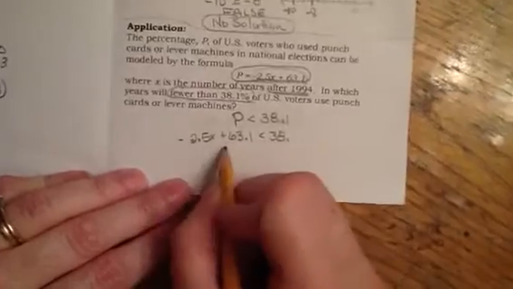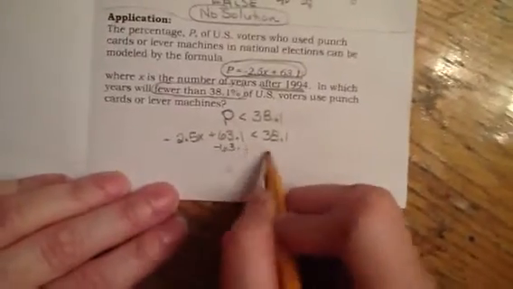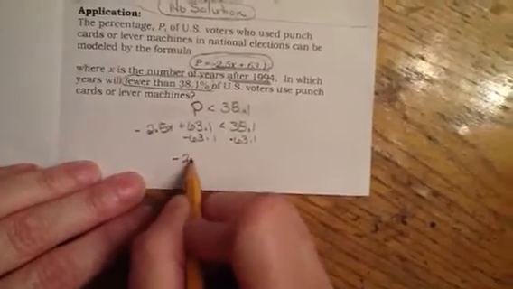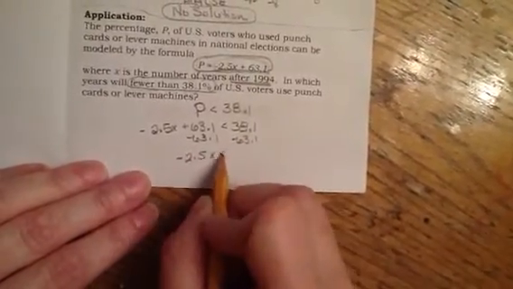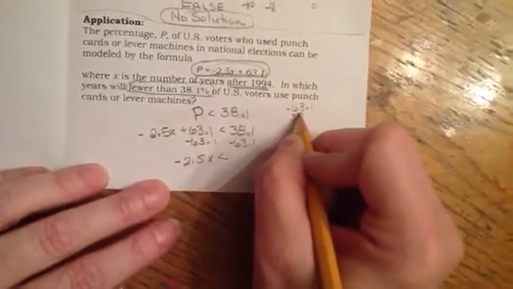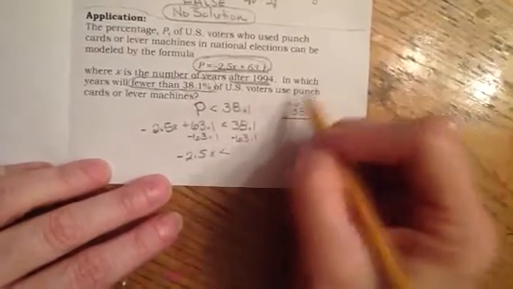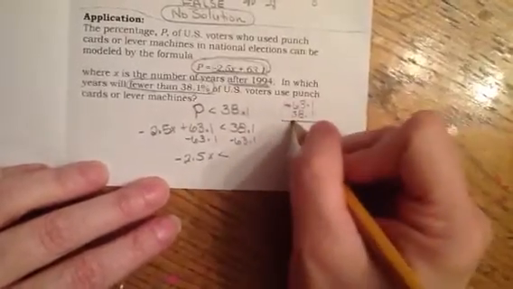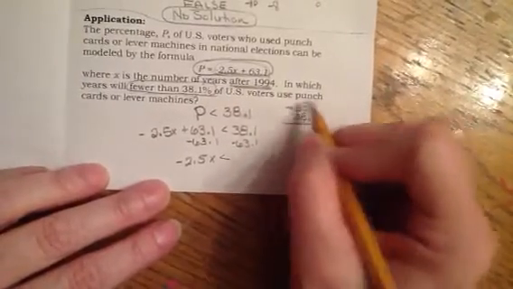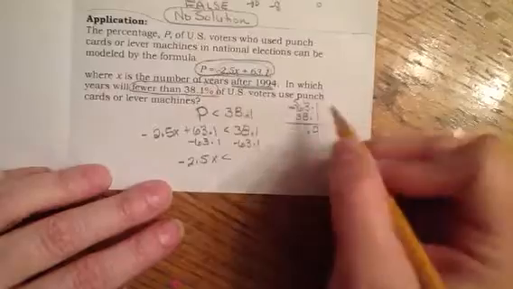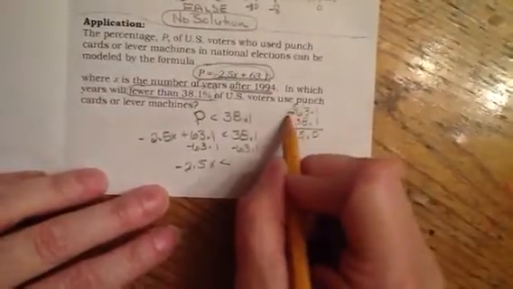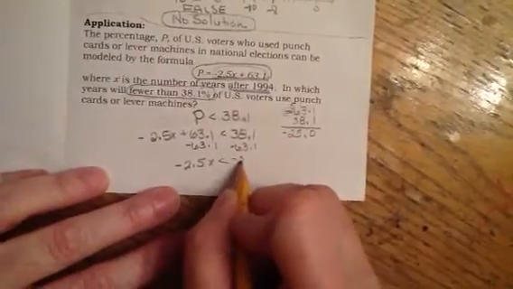Okay, so we have to subtract 63.1 from both sides. So we have negative 2.5x is less than, and I didn't think about the fact that I probably should have grabbed a calculator. So remember, positive and negative, we have to subtract, but the bigger one, if you're doing it by hand, still needs to be on top so that you can do that. So we have 38.1 minus 63.1. 13 minus 8 is 5, and 5 minus 3 is 2, so 25. The bigger one is negative, so that would be negative 25.